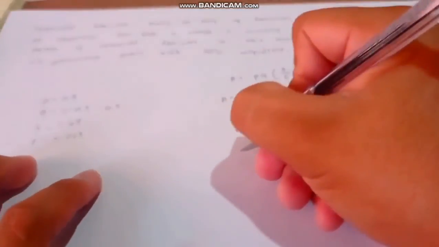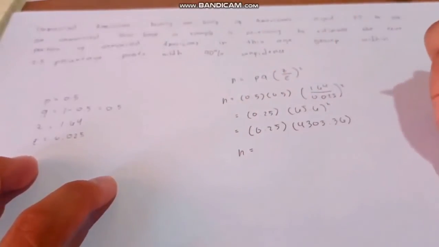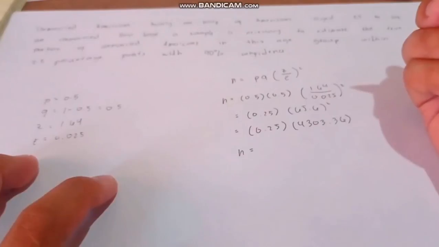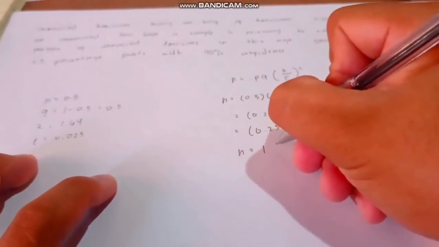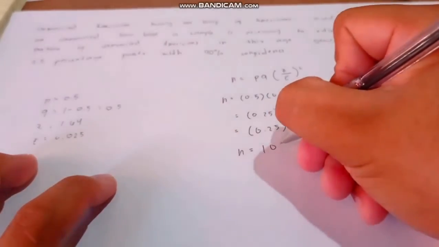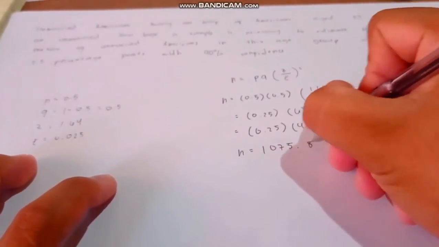Then N is equal to 0.25 multiplied by 4,303.36, which is equal to 1,075.84.